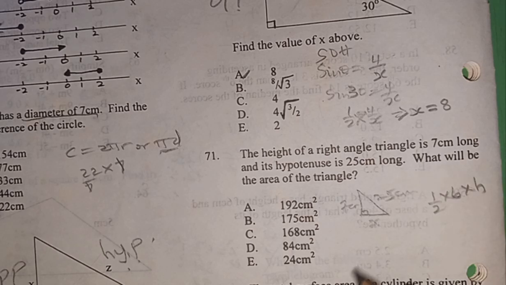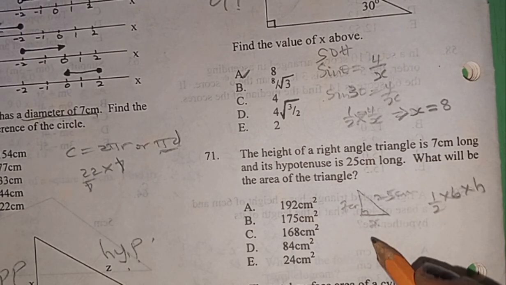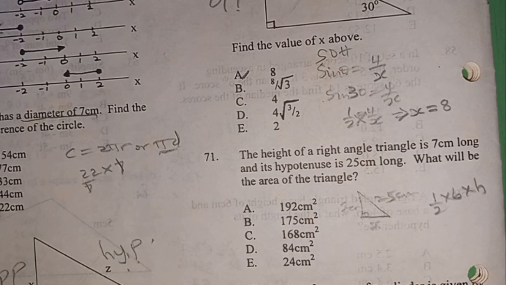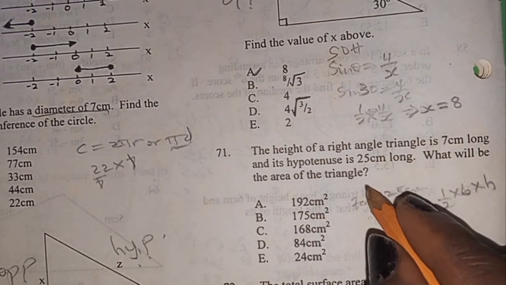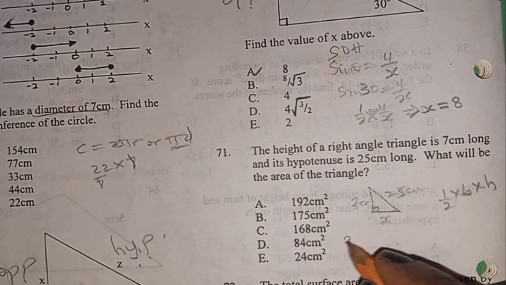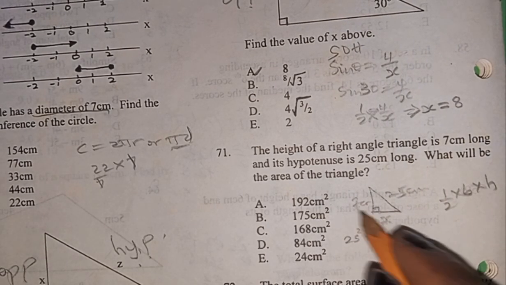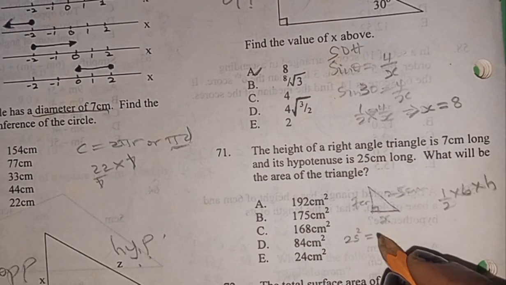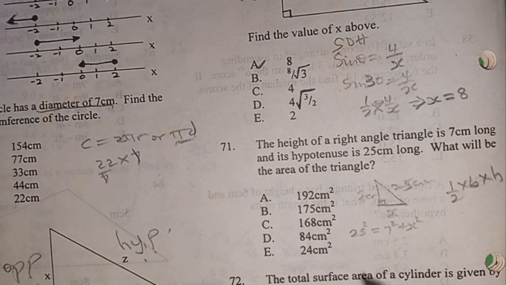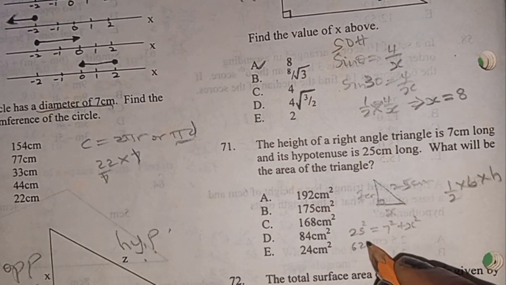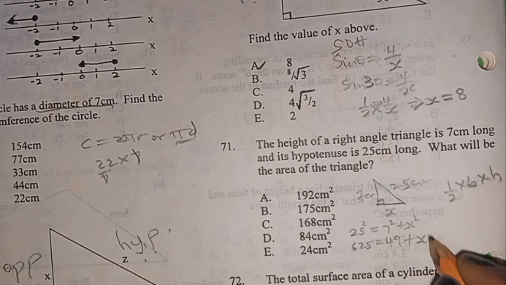Pythagoras theorem, because we have two sides in a right triangle. So the third side can be gotten using Pythagoras theorem. And it says that this is the hypotenuse side, the one facing angle 90. So it's 25 squared equals the sum of the squares of the other two sides. That is 7 squared plus x squared. Then you solve for x. 25 squared is 625. 7 squared is 49 plus x squared.